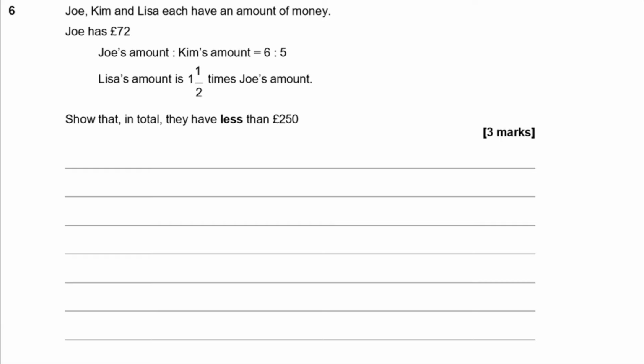Question 6. Joe, Kim and Lisa each have an amount of money. Joe has £72. Joe's amount to Kim's amount is in the ratio of 6 to 5. Lisa's amount is 1.5 times Joe's amount. Show that in total they have less than £250. Okay? So we know Joe is 72, and we also know everybody else is relative to Joe's, because Joe's amount to Kim's amount is in the ratio of 6 to 5.